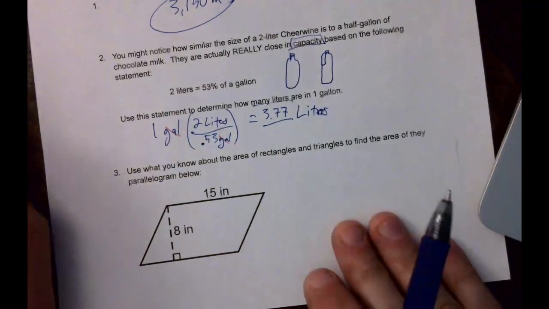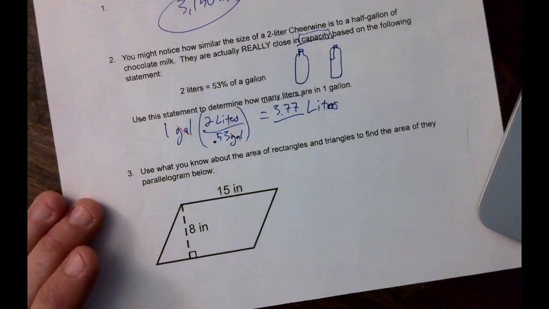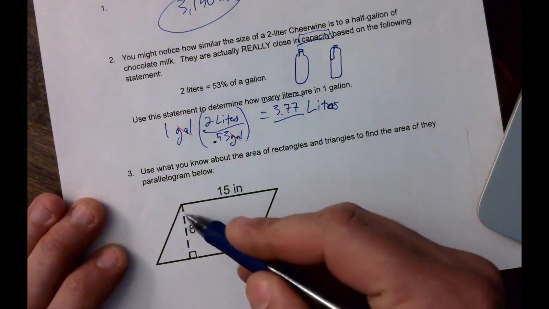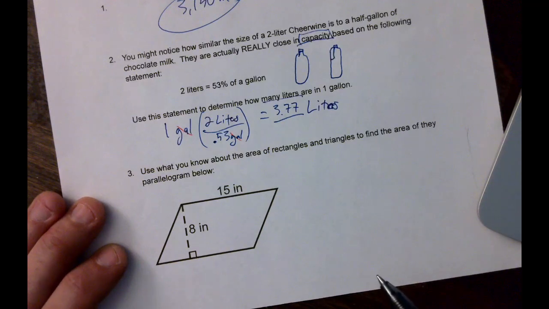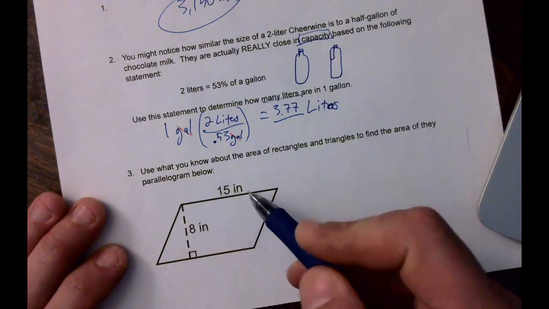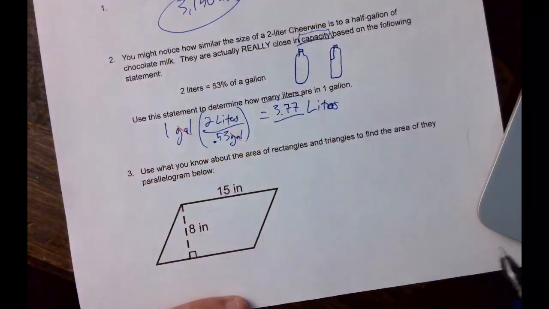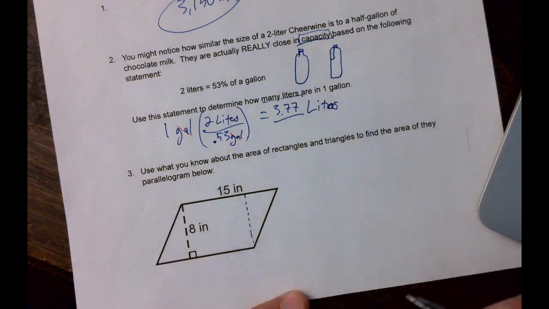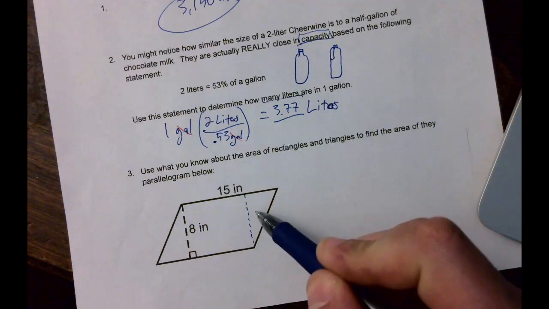Question 3, use what you know about the area of rectangles and triangles to find the area of the parallelogram below. Well, here's the thing. This has already got a major hint in this problem. You don't know what this side is. It looks kind of like a rectangle that got smushed over. When you're trying to build something and you don't have a triangular support, it kind of falls over. But what do we know about rectangles and triangles? Well, if I go ahead and draw this dotted line here, it means I've turned this into 2 triangles and a rectangle.